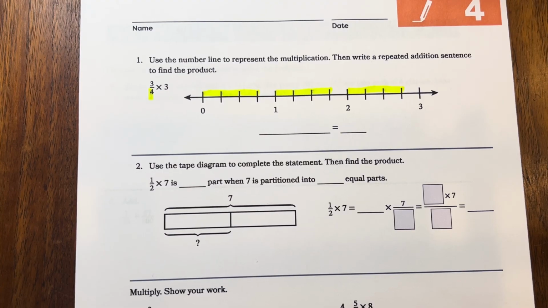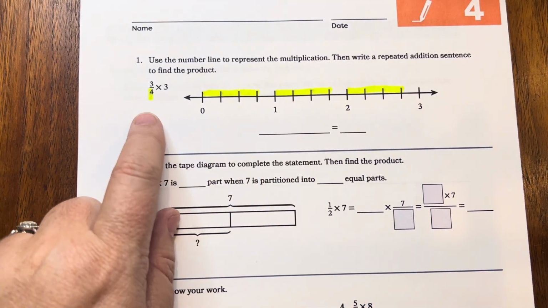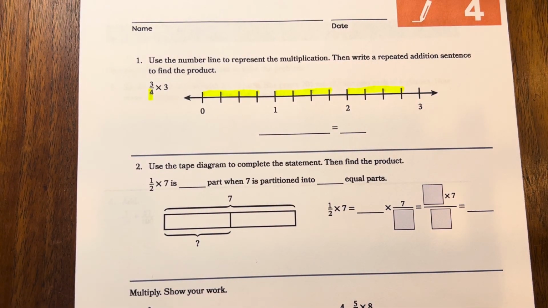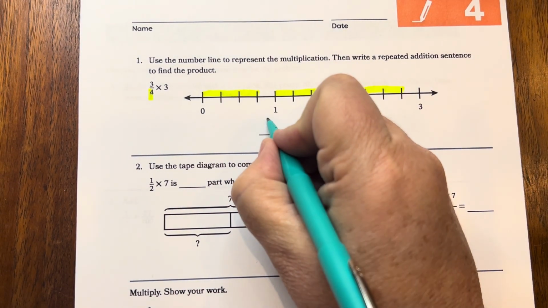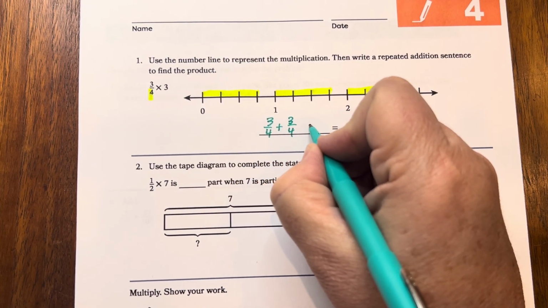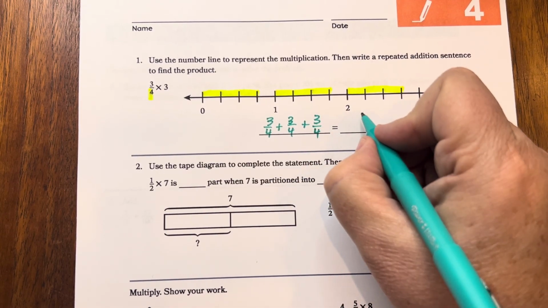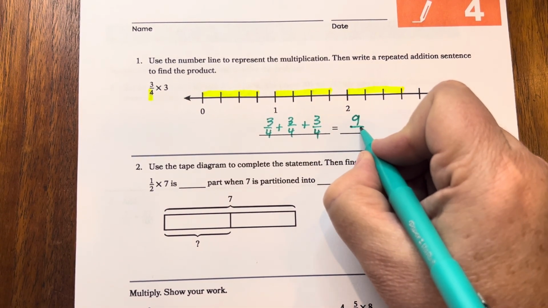Okay, so what is that the same as? It's basically saying 3/4 plus 3/4 plus 3/4, right? Because we're multiplying by 3. So we're saying 3/4 plus 3/4 plus 3/4, and our final answer will be 9/4.